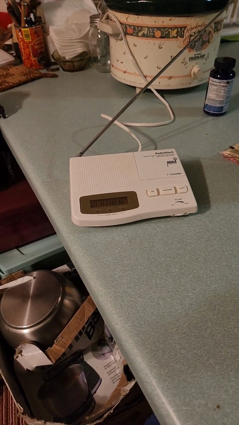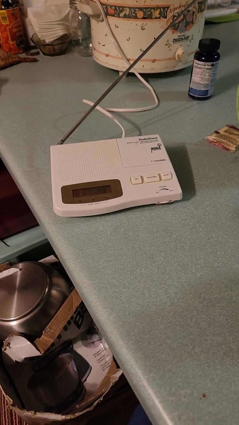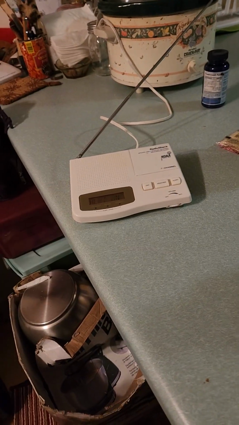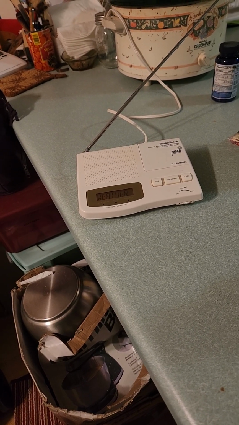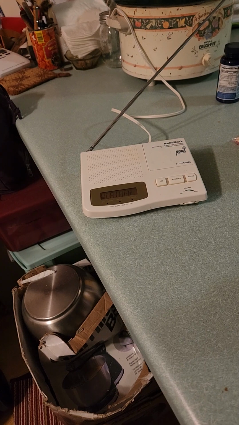I just wanted to let you know I went to Goodwill in Green Bay and look what I found. I found this Radio Shack weather radio. Specific area message encoding weather alert radio.